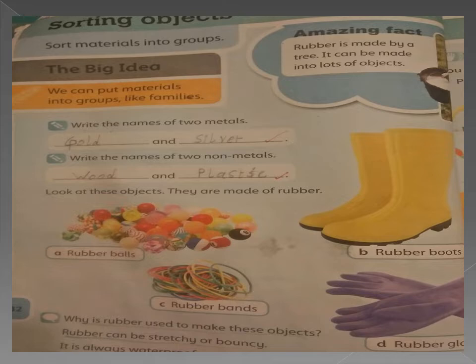Now at the top there is an amazing fact. You can read it. Rubber is made by a tree. It can be made into lots of objects. Do you know class that rubber is made by a tree? As you can see in the picture that there is a tree and there is a white color sap coming out from the tree, and it is called latex. Rubber is made by this material.